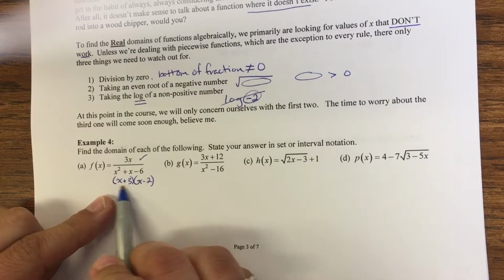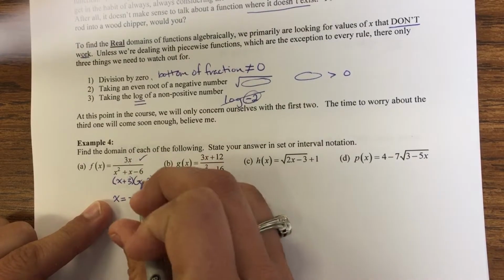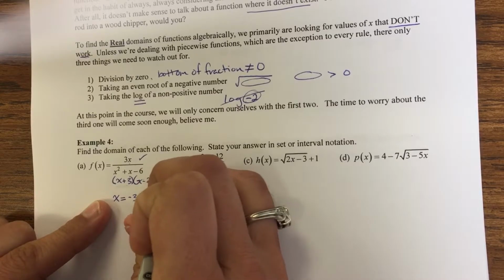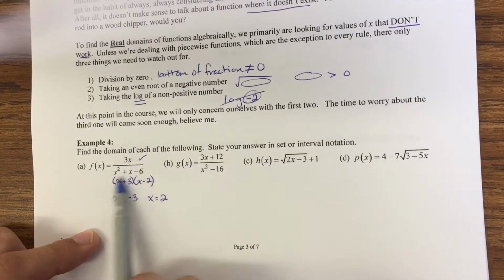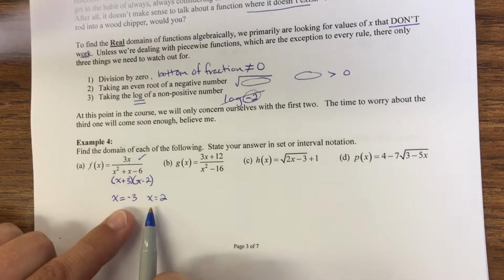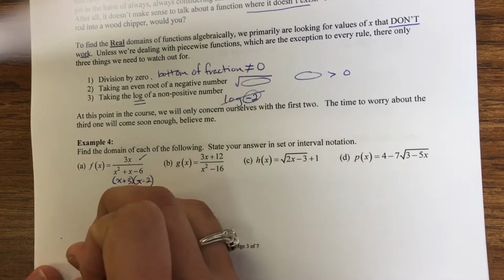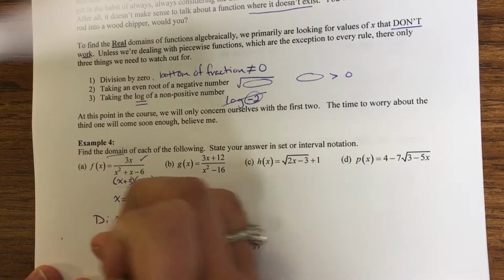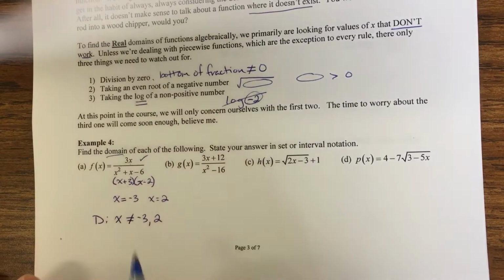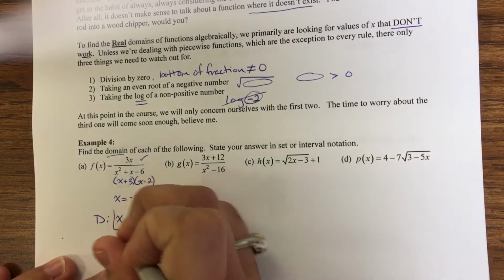So if this term right here, the x + 3, is 0, that would mean that x is -3. And this term will be 0 when x equals 2. So when either of these numbers happens in the denominator, that means the denominator is going to be 0. That means these two values cannot be values of x. So you might write down that the domain is where x does not equal -3 and 2. It works everywhere else except for those numbers. So you could write it this way.